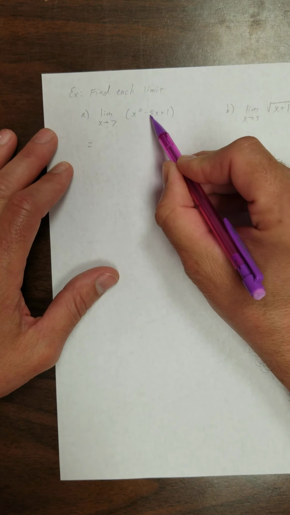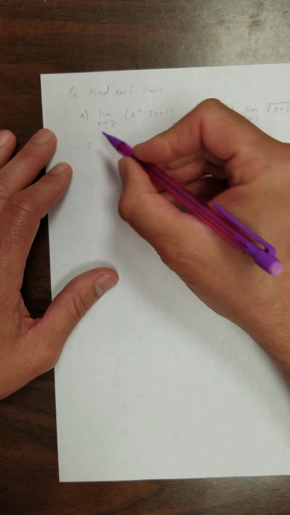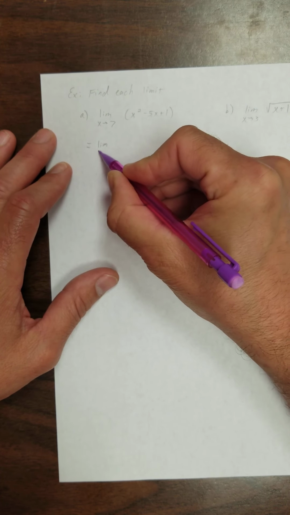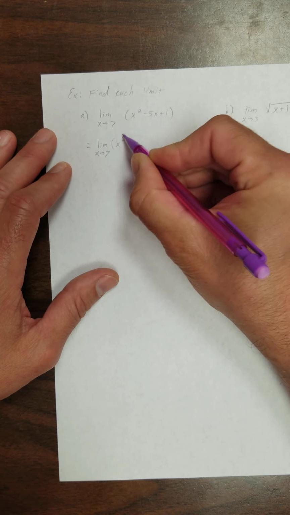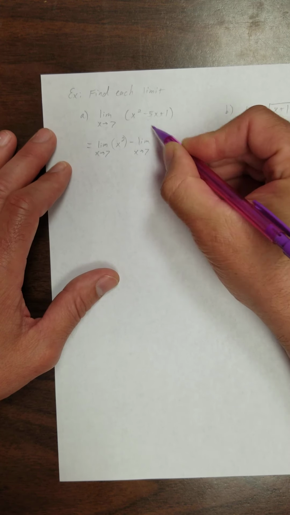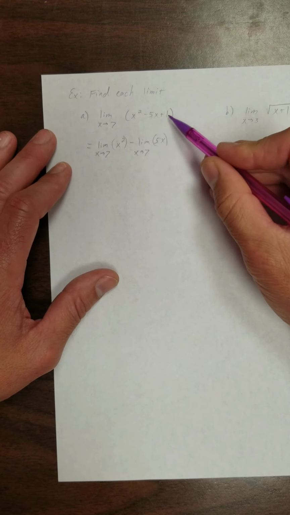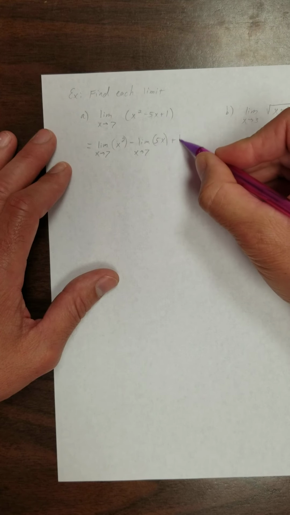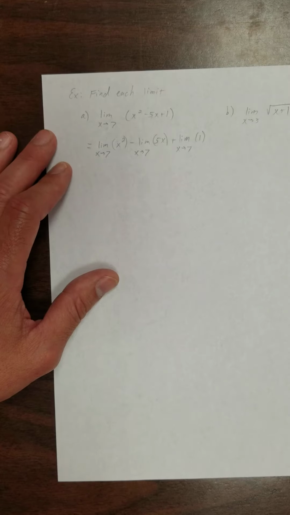Remember that property said if two functions are being subtracted, you can take the limit of each one. So we're going to say the limit as x approaches 7 of the first function, minus the limit as x approaches 7 of the second function, 5x. Then we have another addition here, so we can say plus the limit as x approaches 7 of that 1.